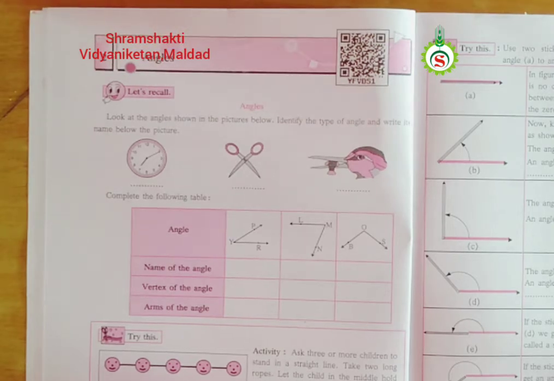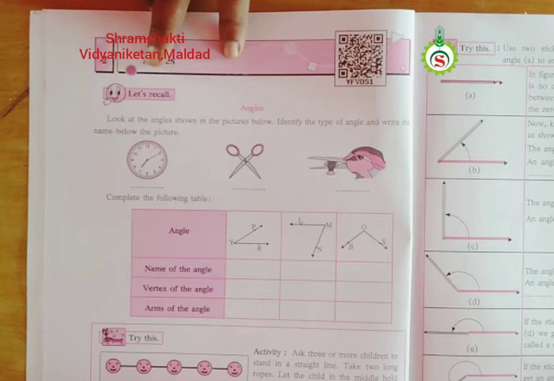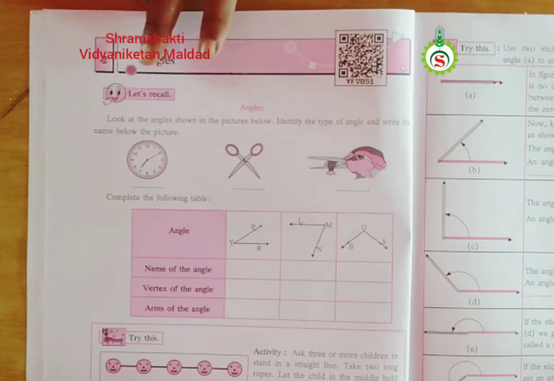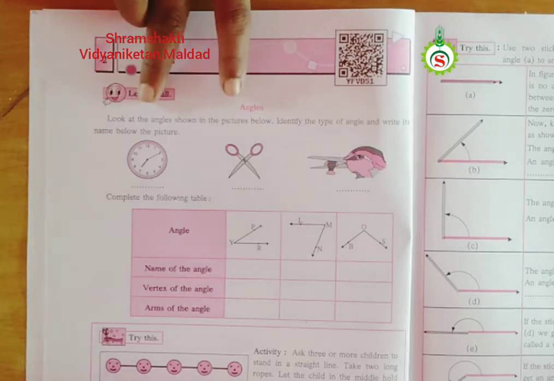See the first picture. The first picture is of a wall clock. You just have to write the name of the angle by using the protractor. Measure the angle. This is about 160 degrees, so which type is it? Yes, obtuse angle, because it is greater than 90 degrees. That's why it is an obtuse angle.